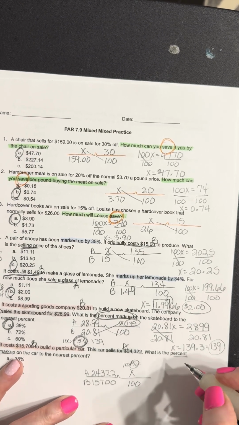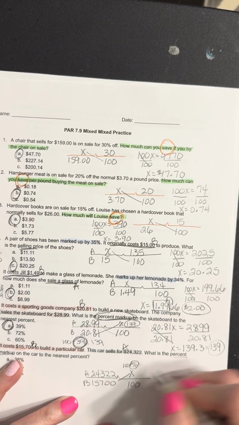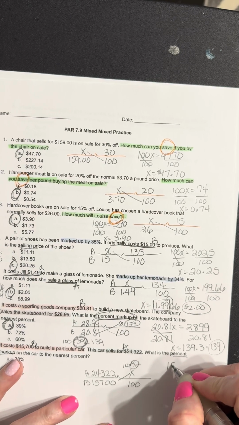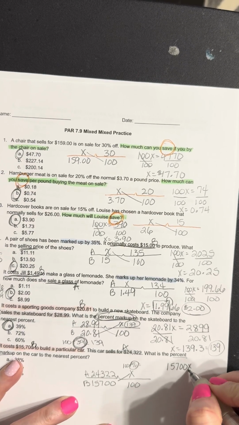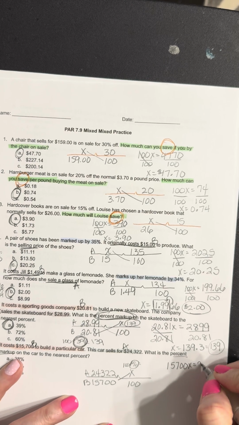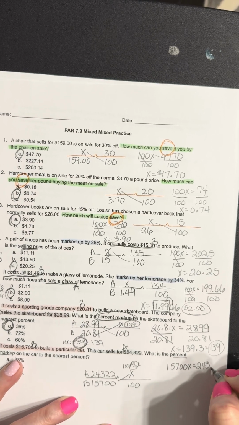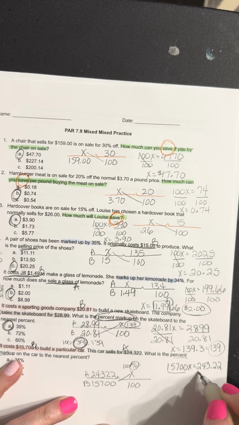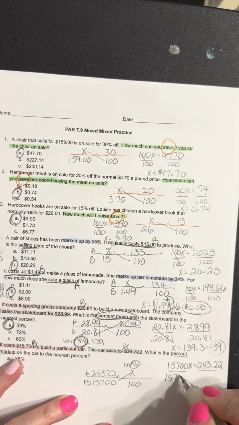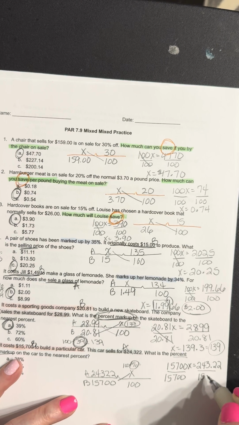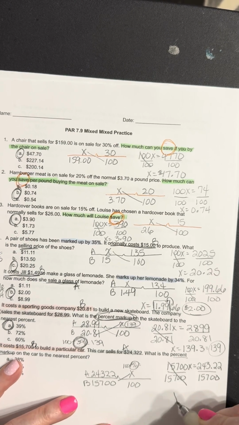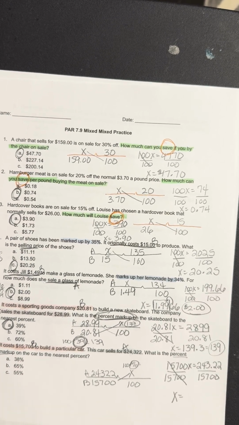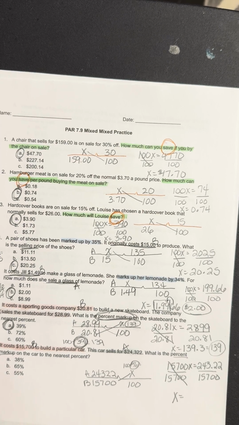When we cross multiply, it's going to be 1500x equals 243.22. Divide both sides by 15,700. We're going to get a number greater than 100 because it is a markup.